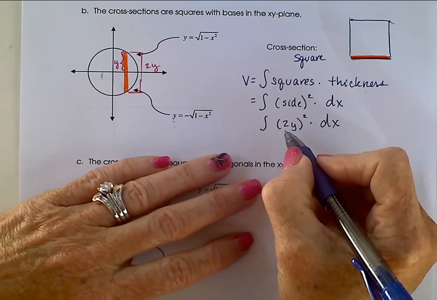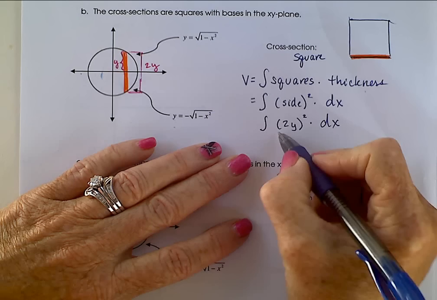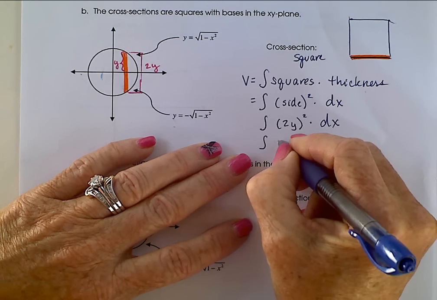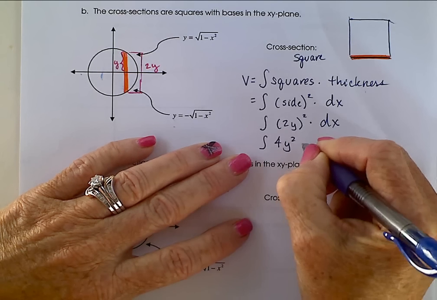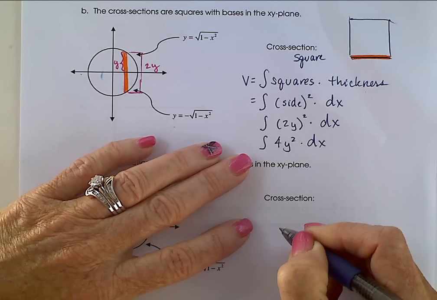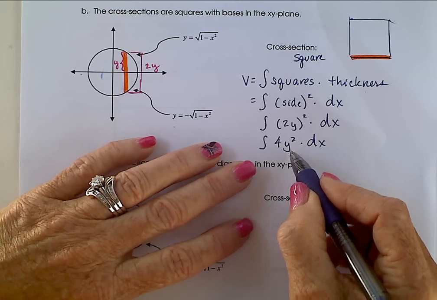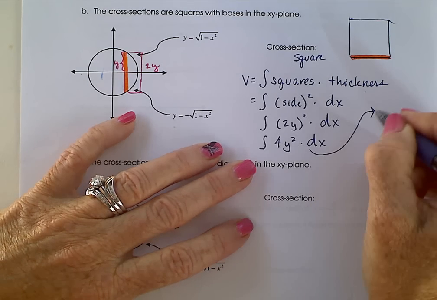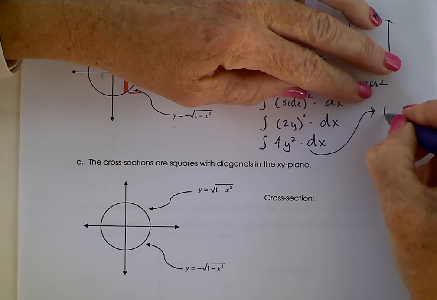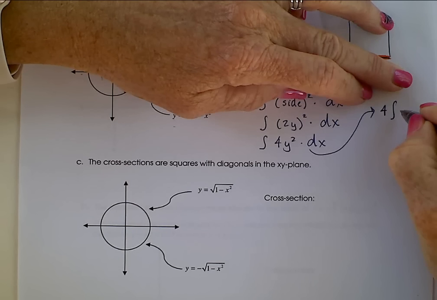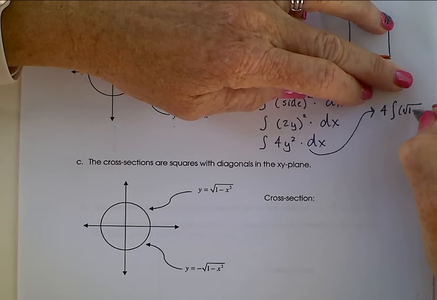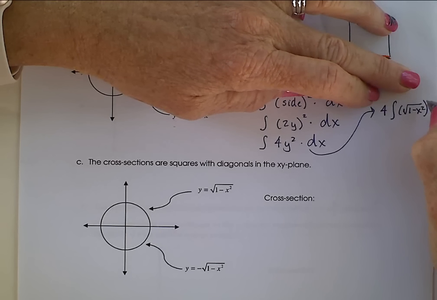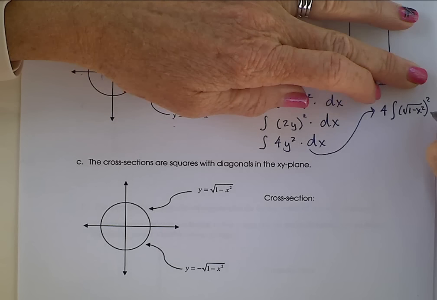Alright, that 2 squared, so we're looking at 4y squared times dx. But y was square root of 1 minus x squared. We're going to square that times our thickness dx.